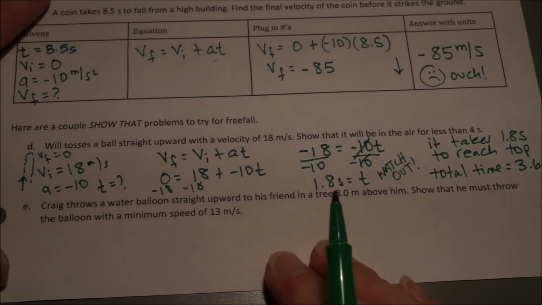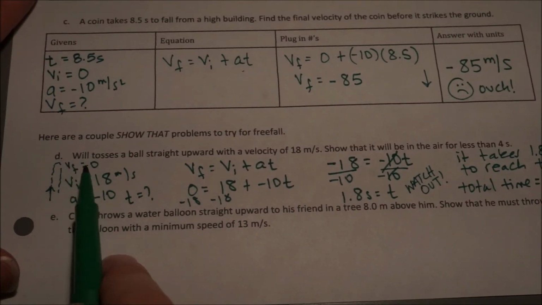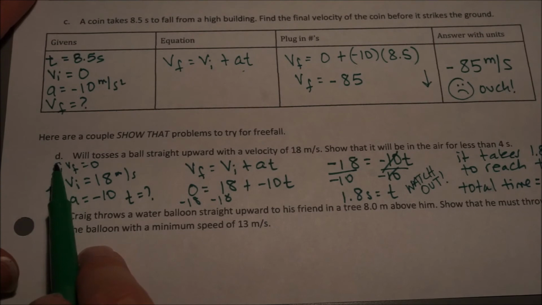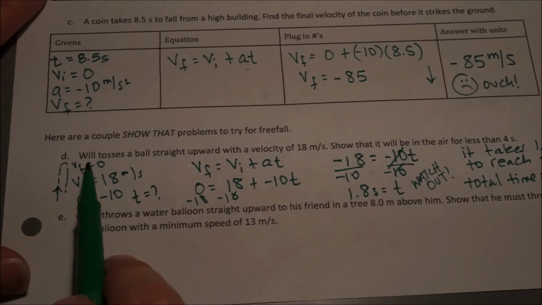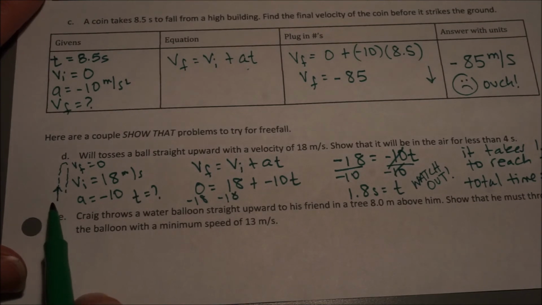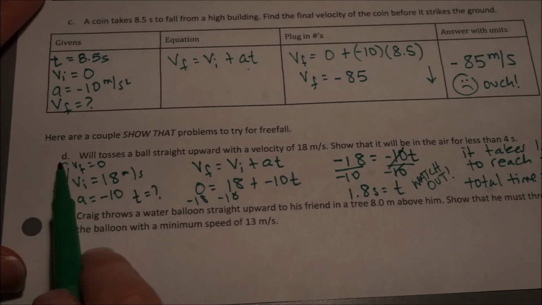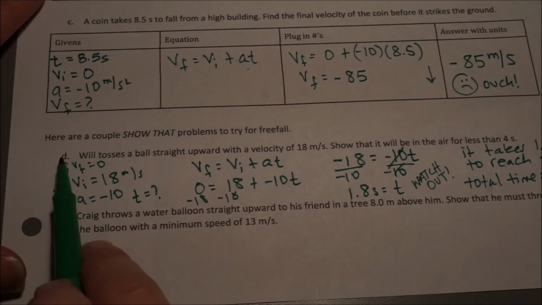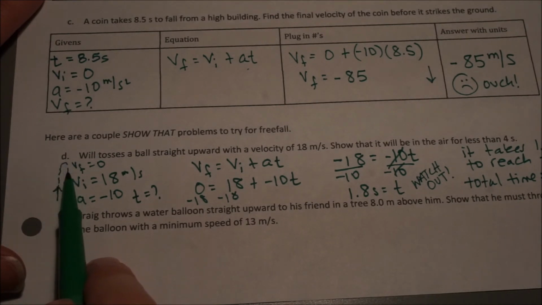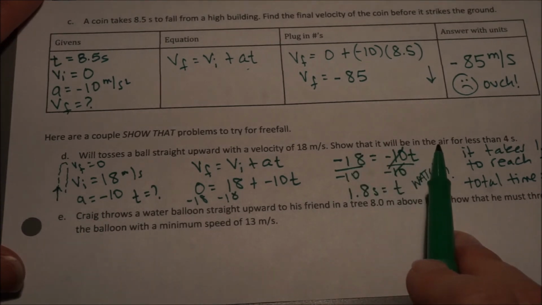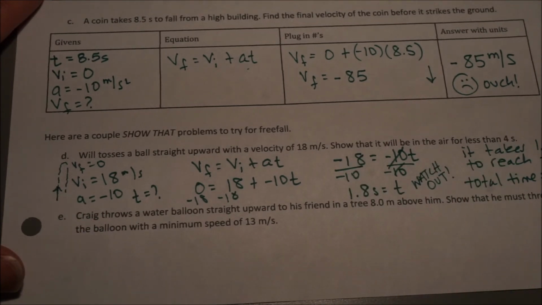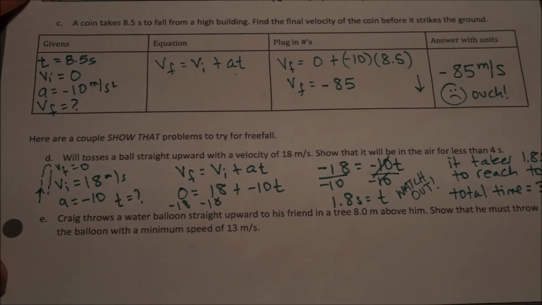That's the only disadvantage to the assumption that we made over here, that the final velocity is 0 at the top. If you make that your final velocity, what you're doing is you're solving for the time to get from Will's hand to the top of the path. And you have to remember that it's 1.8 seconds to the top and another 1.8 seconds to get back down. The ball was in the air for less than 4 seconds. It was in the air for 3.6 seconds.